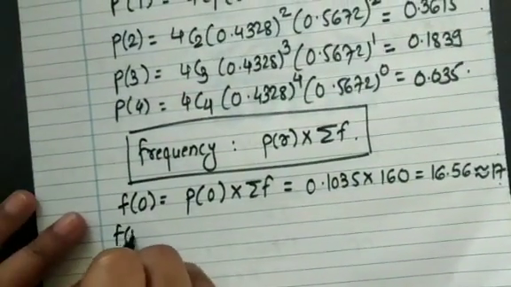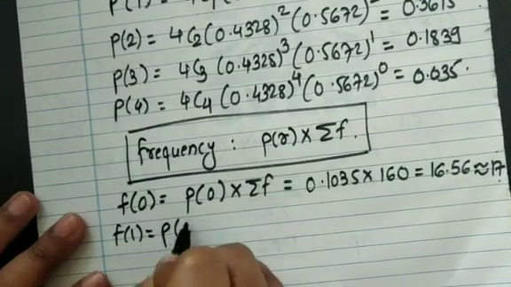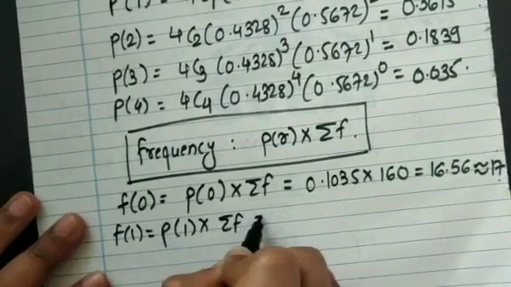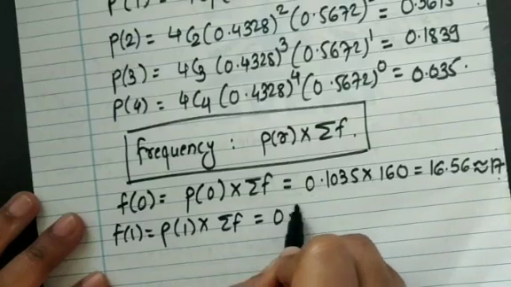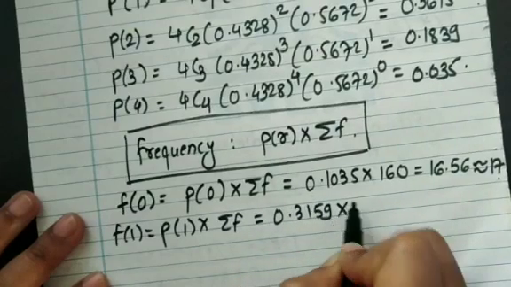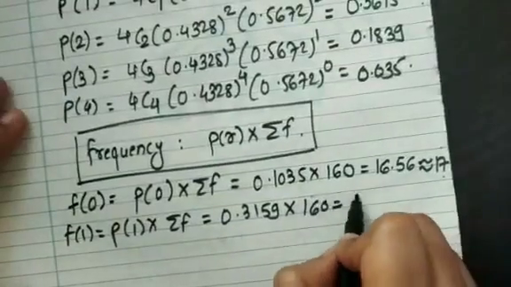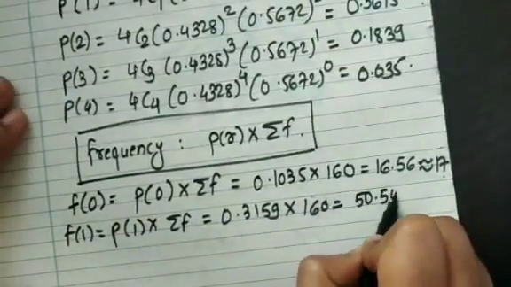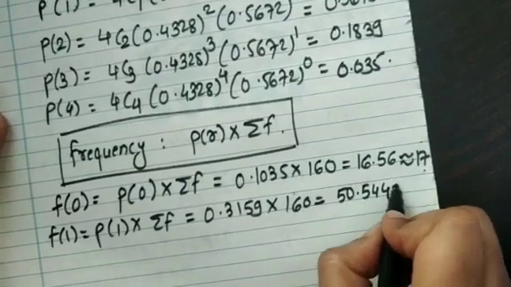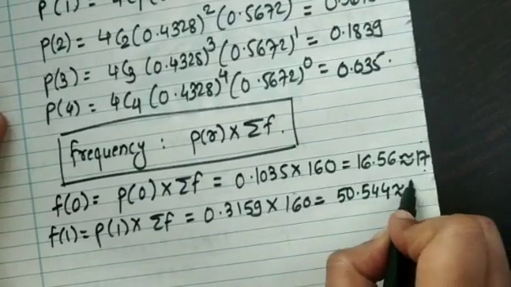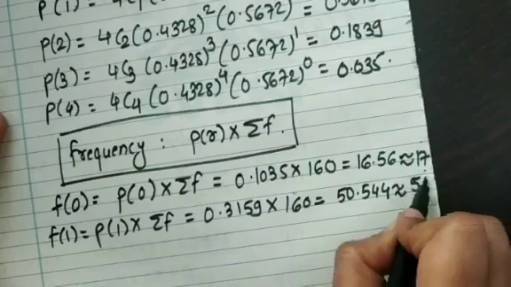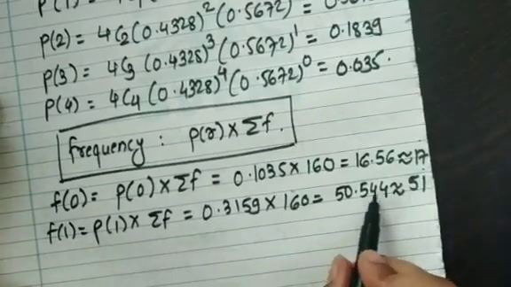Secondly, frequency of 1, that is probability of 1 into summation F, that is 0.3159 into 160, and we get 50.544. And approximate, we can approximate it to 50 also or 51 also.